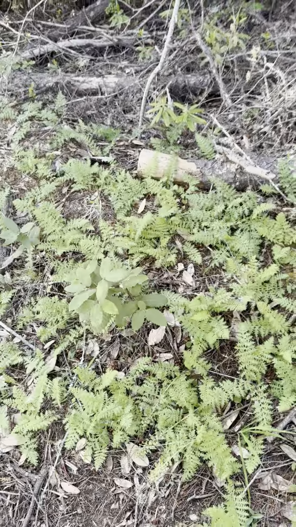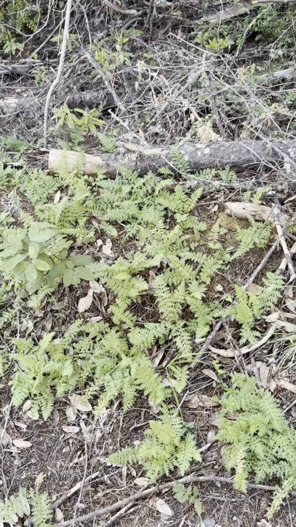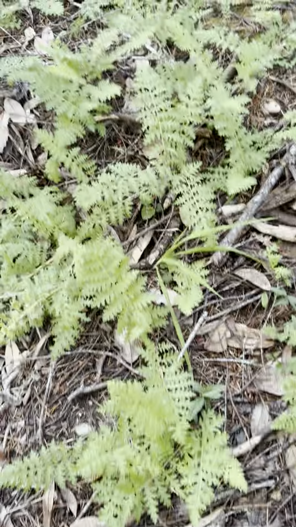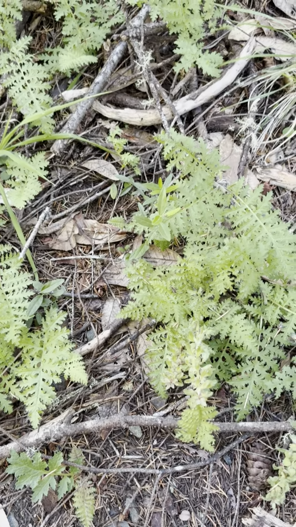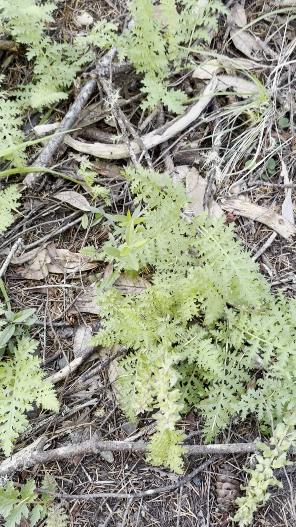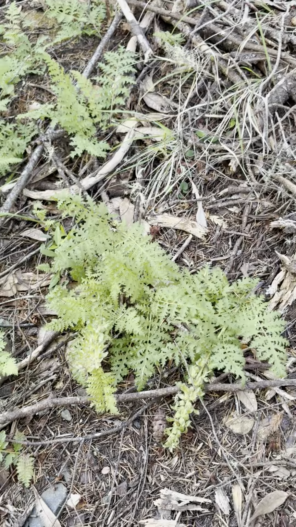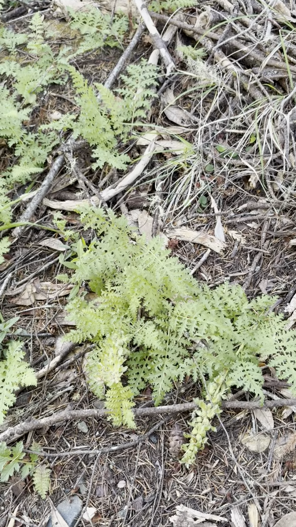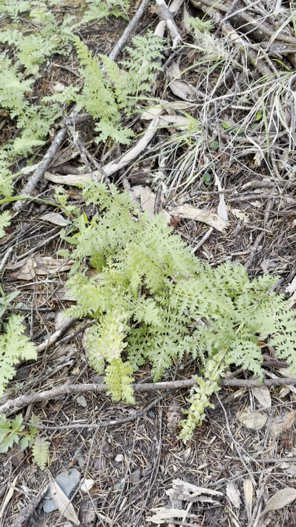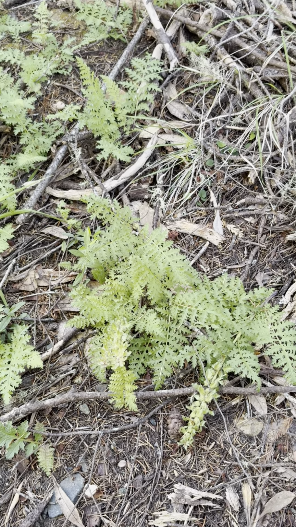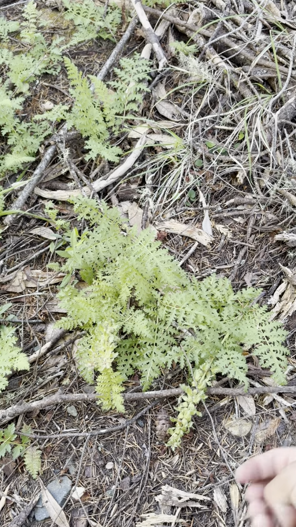Now, I want to make a special note about the Pedicularis densiflora right here. Natives, the indigenous people of the Pacific Northwest, would collect this plant, dry it, and smoke it in ceremonial, or I guess I would assume it's ceremonial.